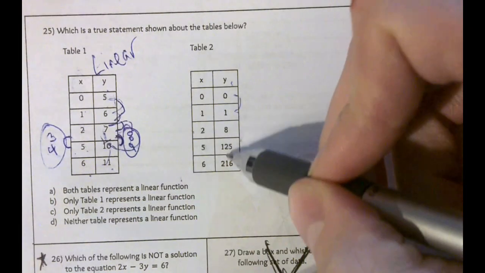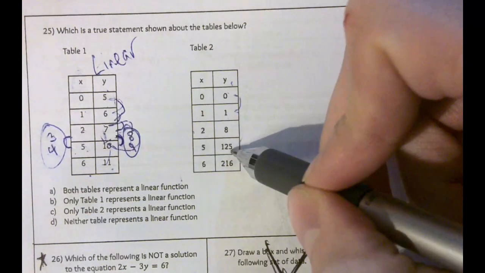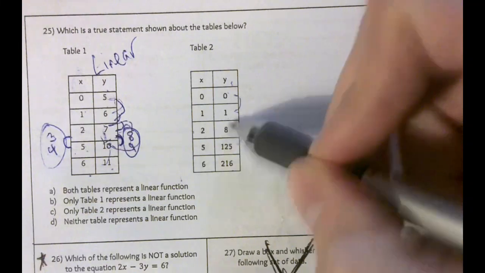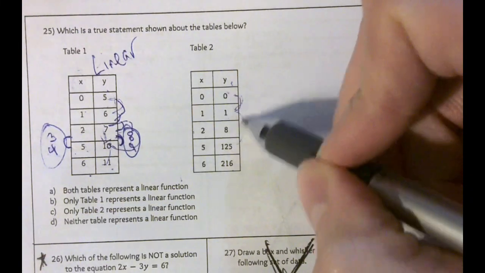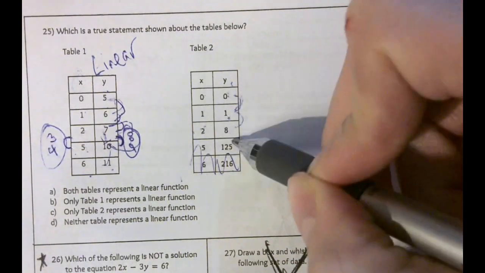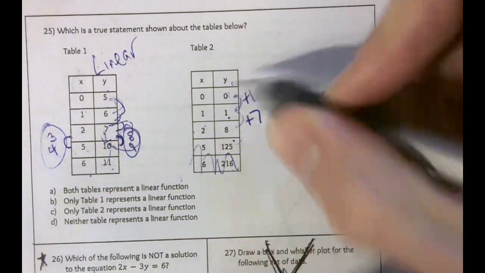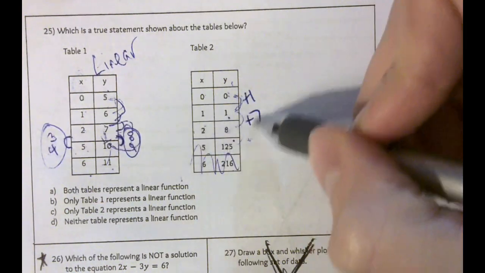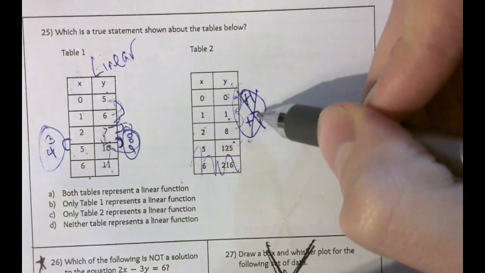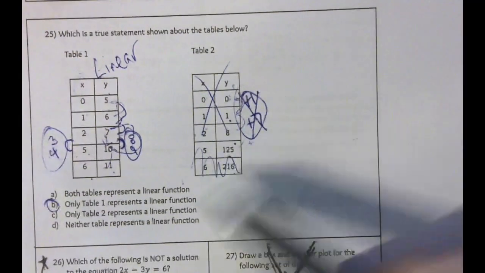Now this one over here, it doesn't matter. This is growing real fast. It's pretty obvious, like 0, 1, 8, 125, 216. Even though there is a skip, this is definitely not linear. These are not going up by 1 every time at all. Even without knowing this, 0, 1, 2, 0, 1, 8, that's already not the same. That's a +1 and that's a +7. So I'm not even going to go into detail about the 3 and the 4 because it's already not linear. So we can just get rid of that guy. That means table 1 is my only linear function. So that's a little bit tricky, but that's why.